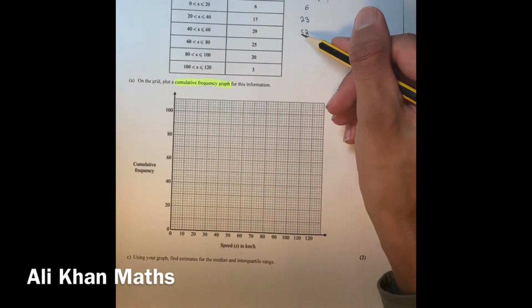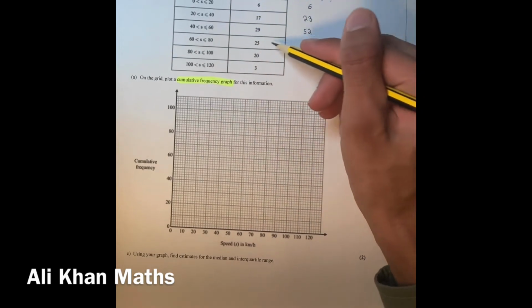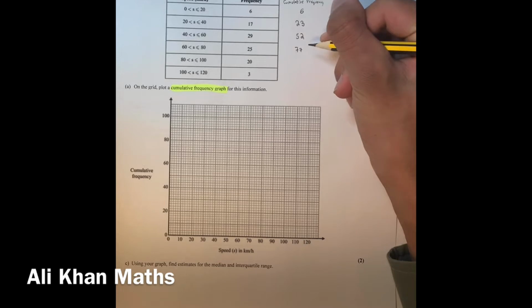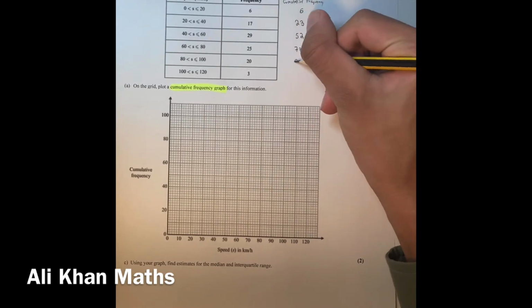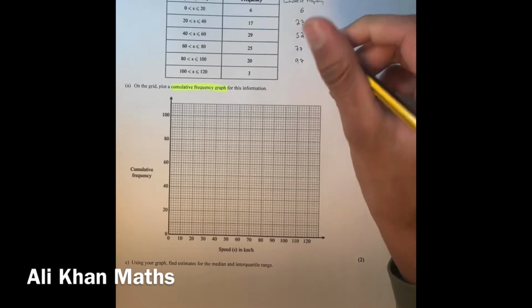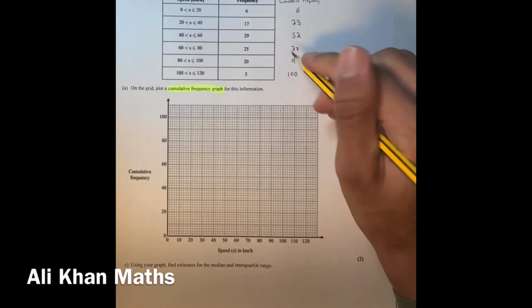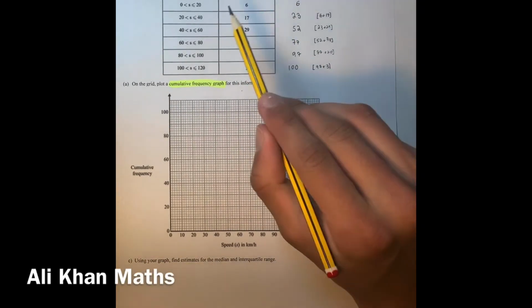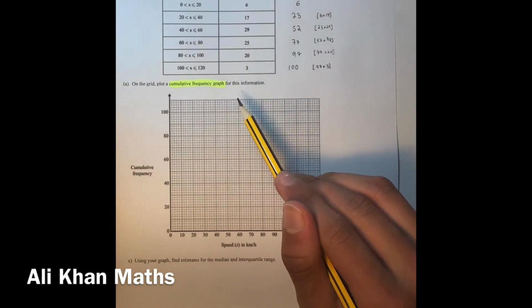Now we'll continue this to find the cumulative frequencies for the rest of the table. For this group, we add 25 onto the 52 we have so far to get 77. For this next group, we add 20 onto our 77 to get 97. And for the final group, we add 3 onto our 97 to get 100, which gives us the total number of frequency we were told at the start of the question. Now we have the values we need to begin plotting this information onto our cumulative frequency graph.